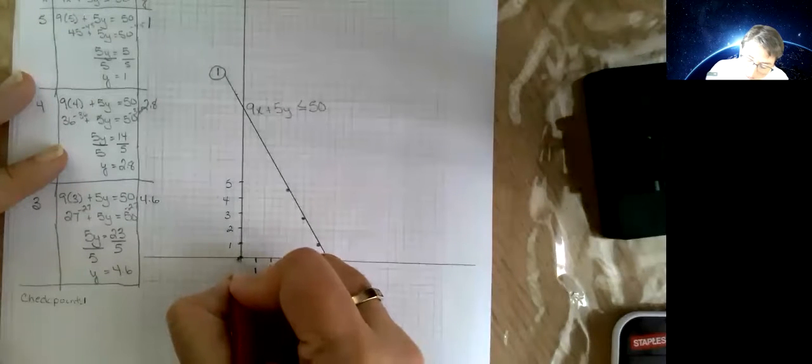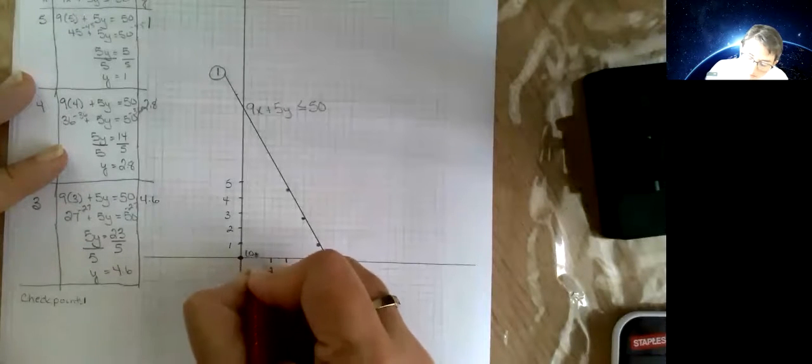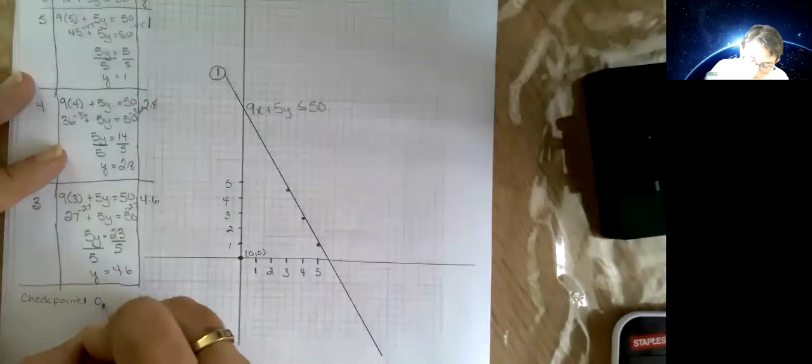Checkpoint number 1. I'll do my usual 0, 0. All right, now I need my equation. 9x plus 5y is less than or equal to 50. 9 times 0 plus 5 times 0 less than or equal to 50. 0 is less than or equal to 50, which is what we thought was going to happen. So this side's good.